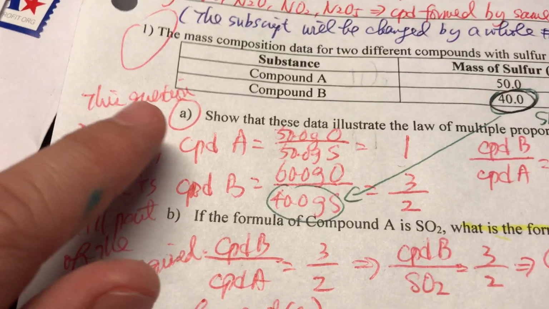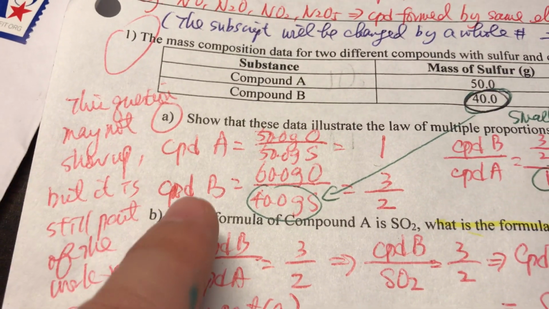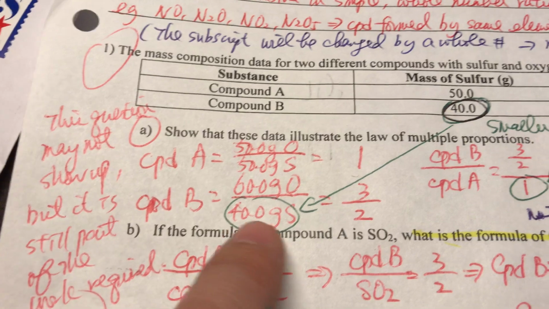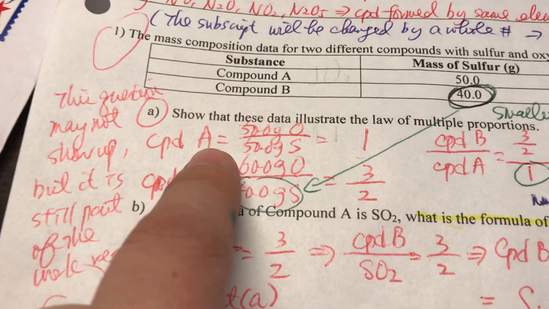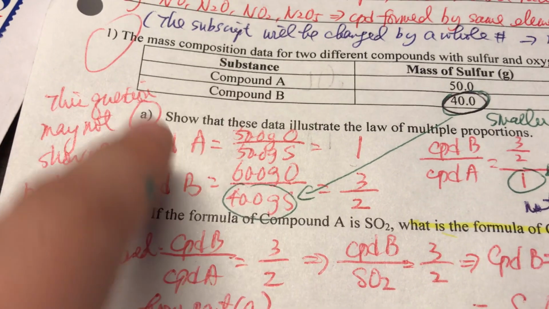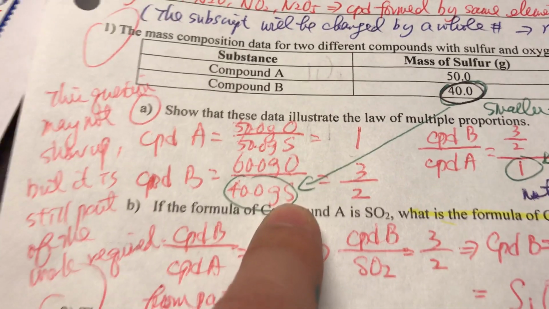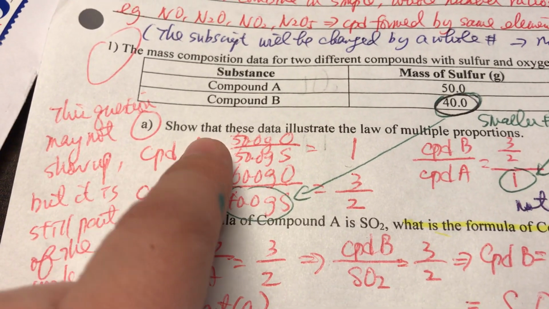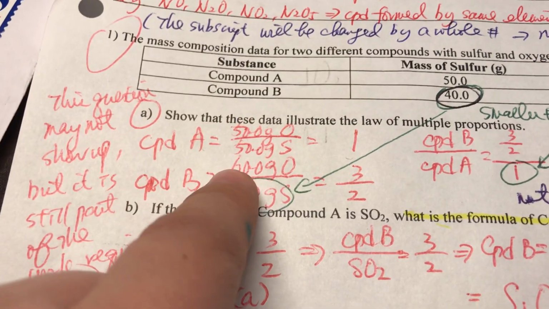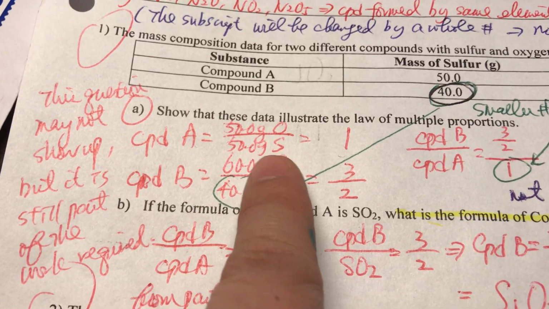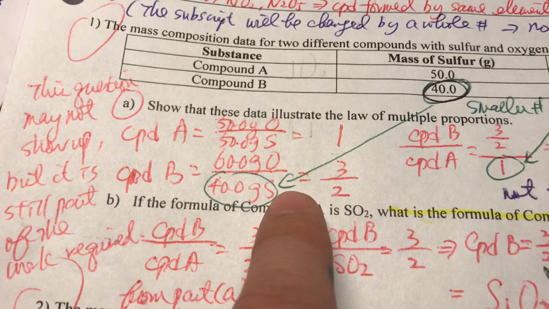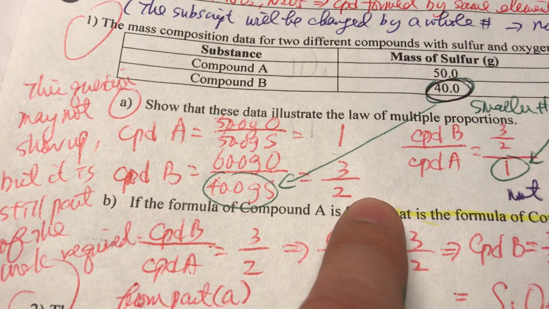So when I write down the ratio of compound A, compound B, I can put 40 grams of the sulfur on the bottom. Make sure you have the element. 60 grams of the oxygen on the top. And since from B I use sulfur on the bottom, I have to do the same thing for compound A. So sulfur on the bottom, oxygen on the top. I'm doing the simple math. 50 divided by 50, I got 1. 60 divided by 40, I got 3/2.